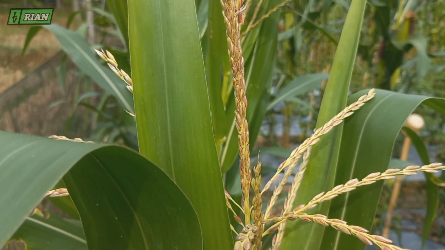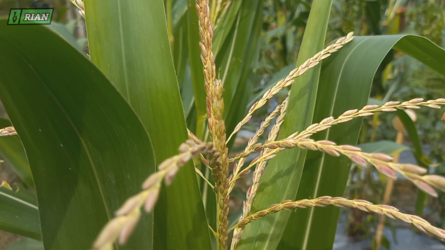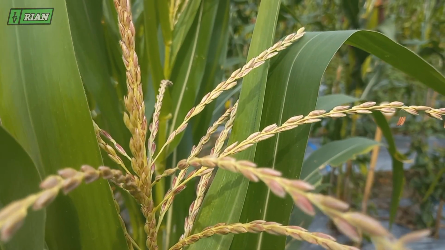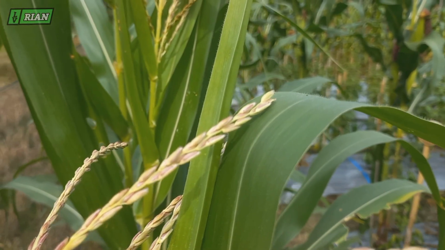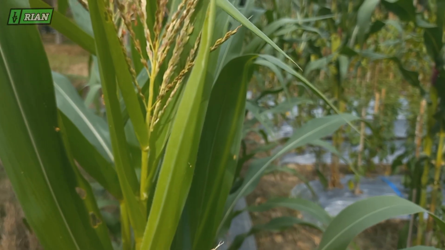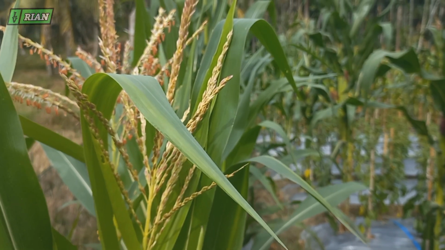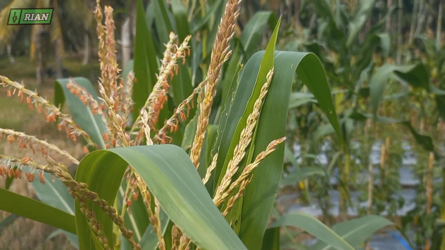One of the most important things corn farmers need to know to control this pest in the field is to conduct direct observations in corn fields and then implement control measures as early as possible by eradicating the caterpillars with the appropriate use of insecticides.